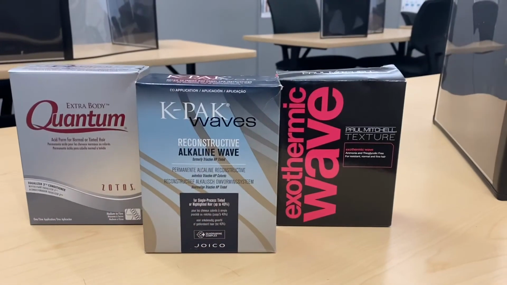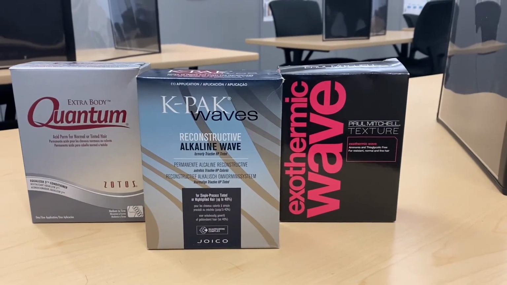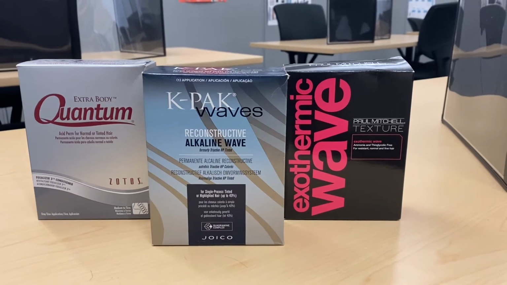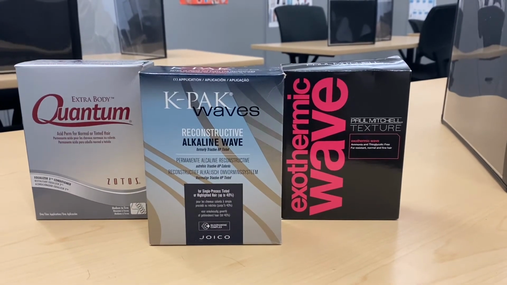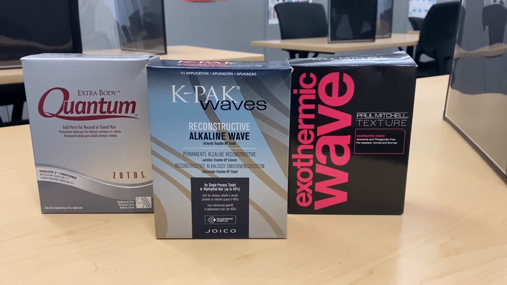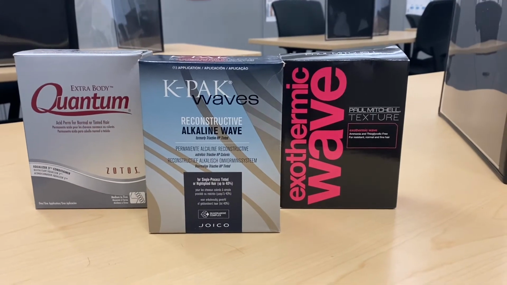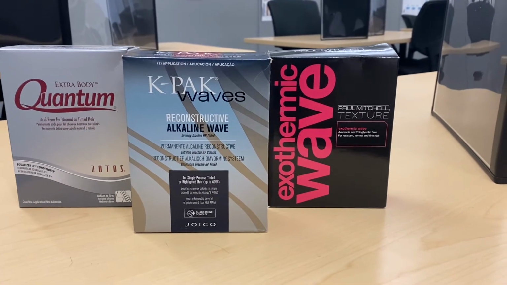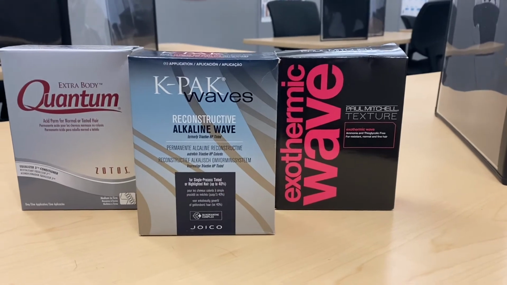Hi guys, welcome back to Hairology with Kelly Carroll. And today our project is going to be looking at our hair underneath the microscope with perm solution on it. So today we are choosing these three perms to experiment on our hair strands that we are placing underneath the microscope to study what our cuticle looks like after it has been exposed to different types of perm solutions.